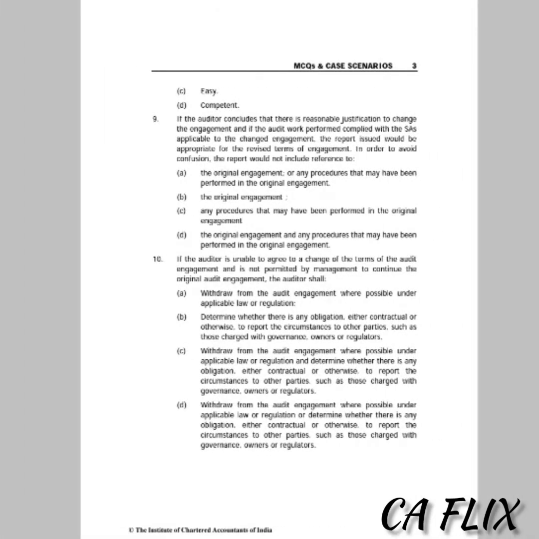Question 9. If the auditor concludes that there is a reasonable justification to change the engagement, and if the audit work performed complied with SAs applicable to the changed engagement, the report issued would be appropriate for the revised terms of engagement.